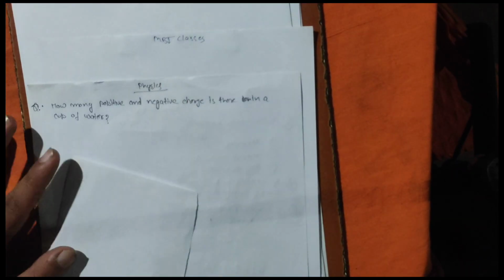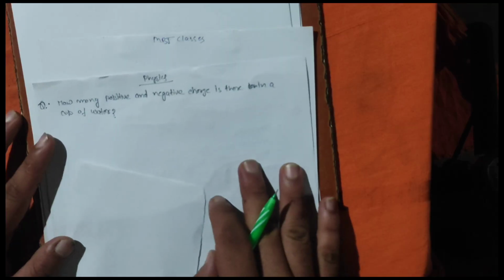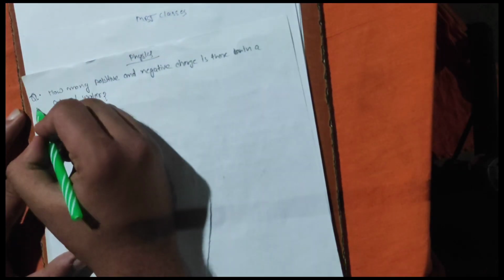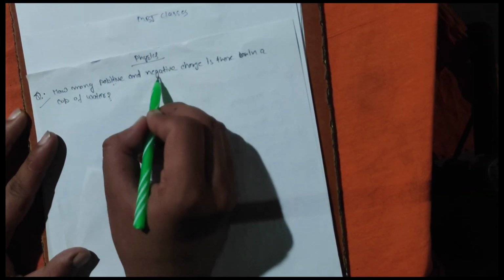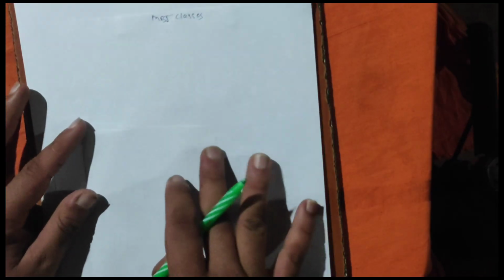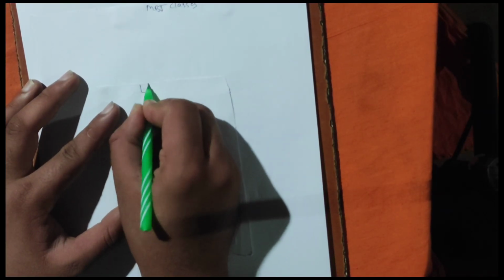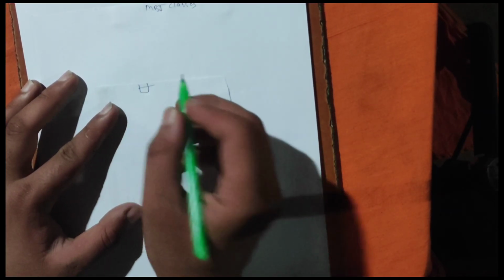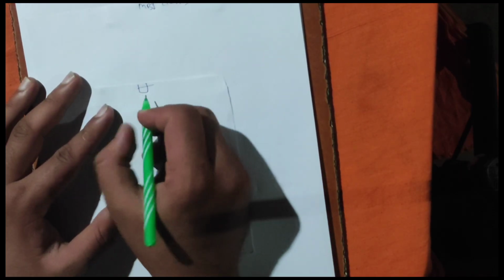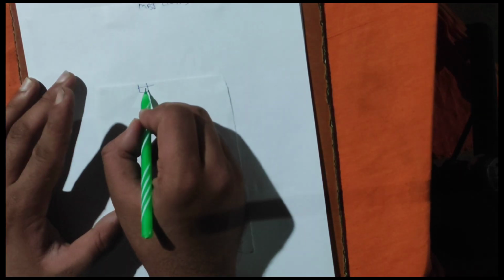Let's start our new topic, which is question practice on the quantization of charge. Our first question is: how many positive and negative charges are there in a cup of water? Interesting question. For example, I have a cup of water, say a liter. In the cup of water, how many charges do I have?